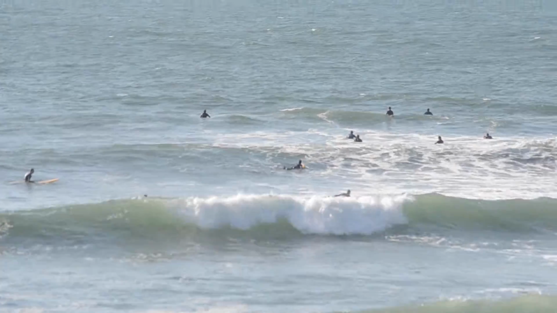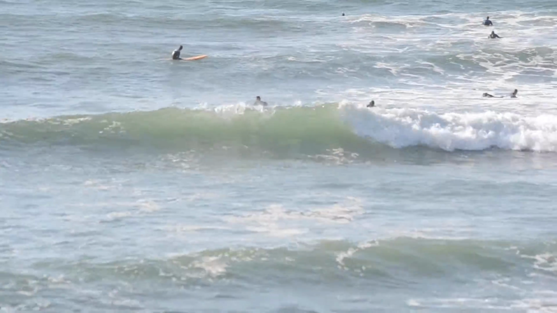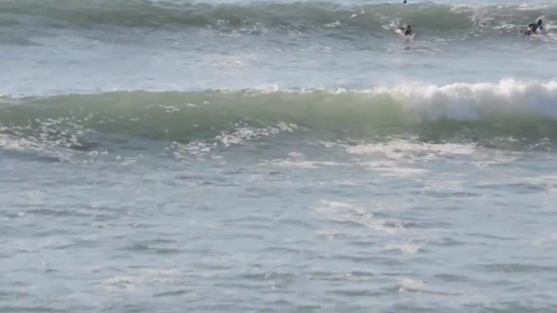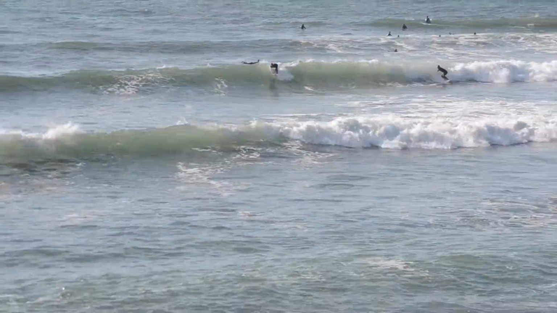A wave is a disturbance that moves along or beneath the sea's surface and can be described by wave height, amplitude, wavelength, and wave period.